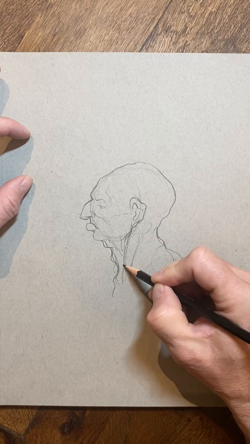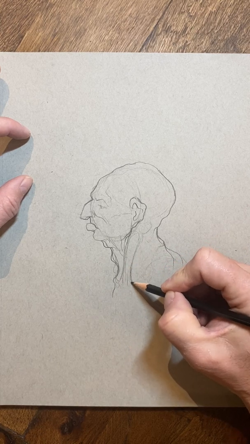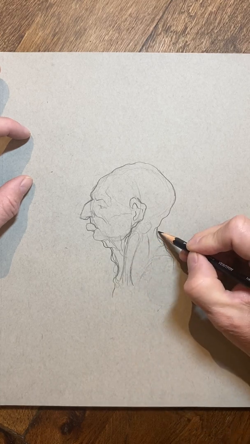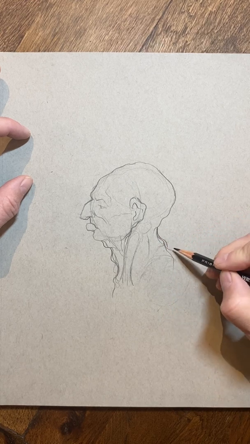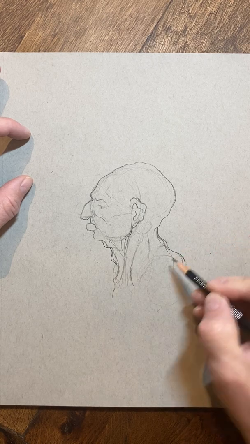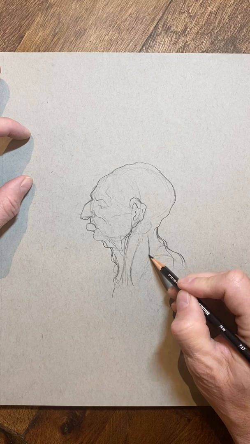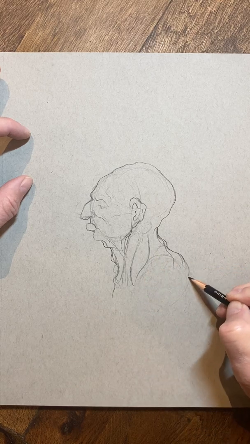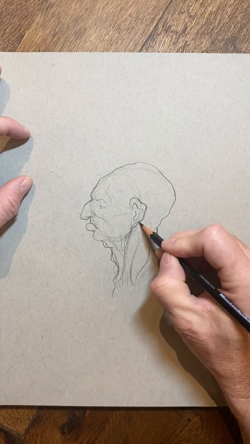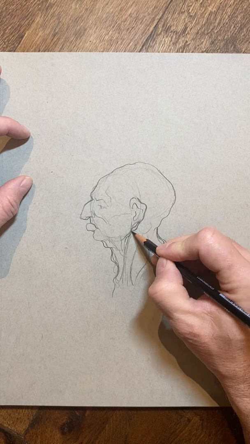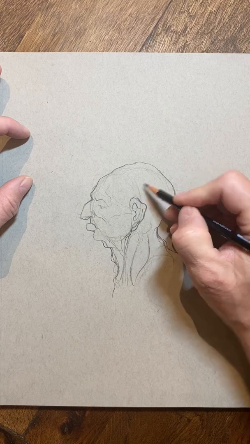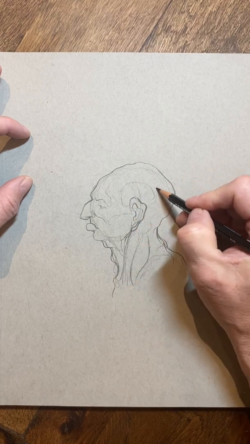And then the sternocleidomastoid muscle comes in here and it splits off into two pieces. The trapezius wraps through here. Can have a little bit of the cervical column showing in there. And the trapezius would come in here. And the back of the ear. Let's have the lobe coming down a little bit lower. And then we'd have the temporalis muscle in here.